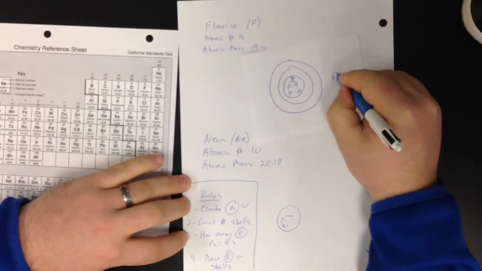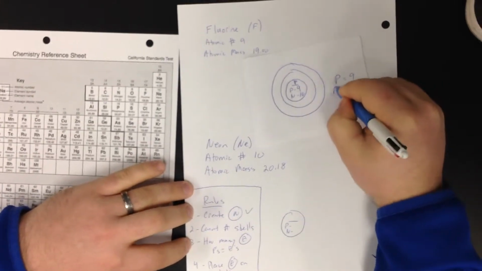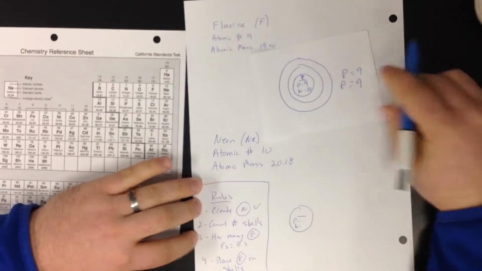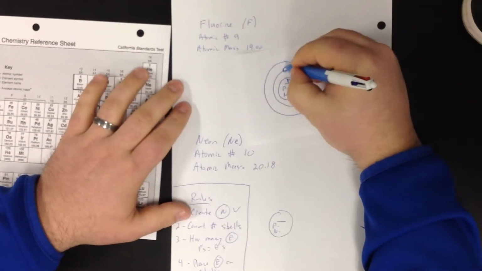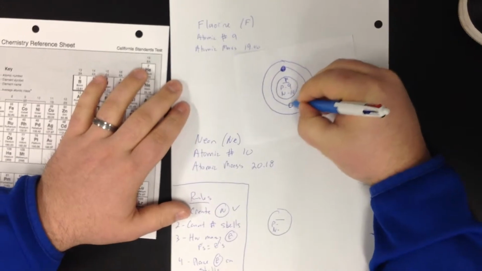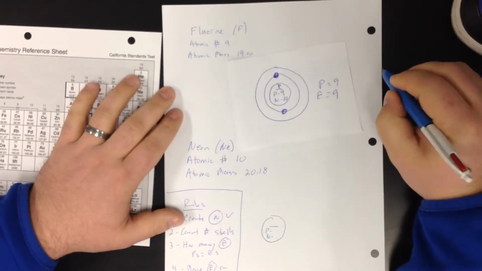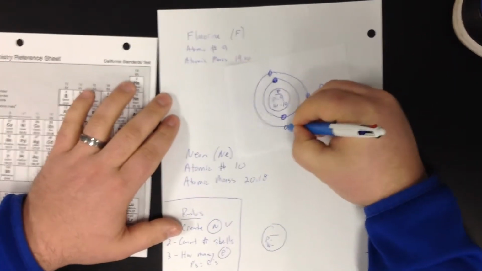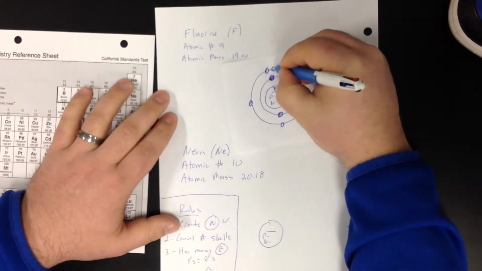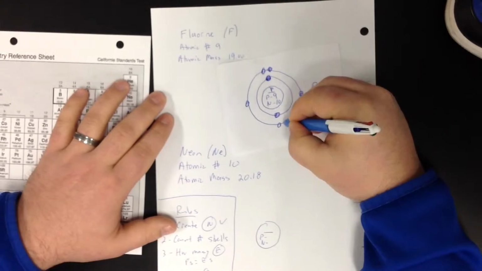9 protons equals 9 electrons. Last step, number 4, place the electrons on. The first shell can hold 2. 1, 2. The second shell can hold 8, but I only need 7. 1, 2, 3, 4, 5, 6, 7.